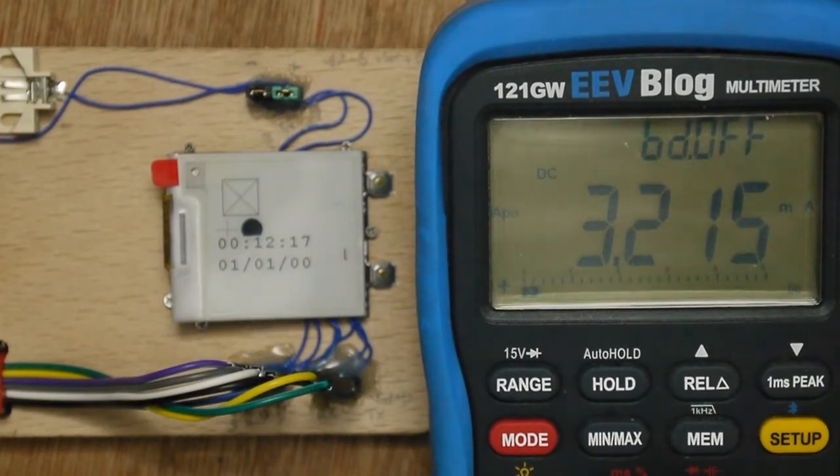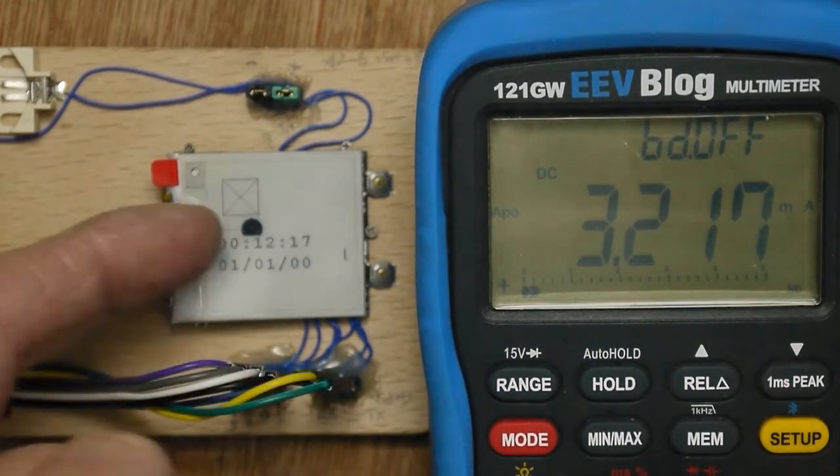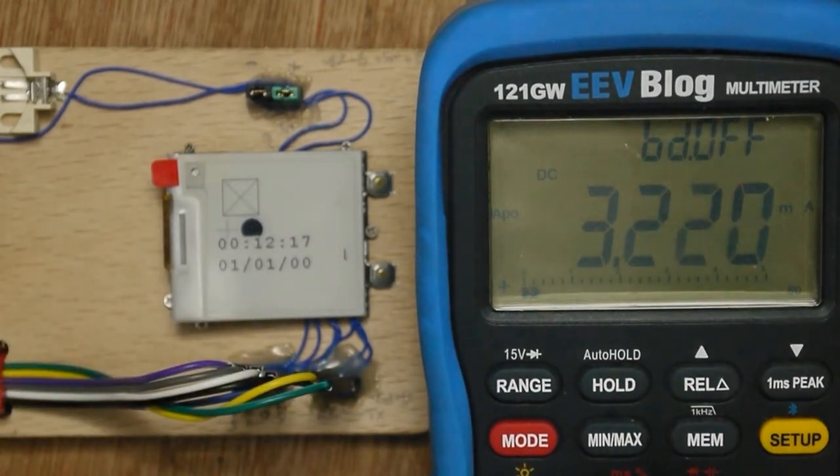I mean, it's got the real-time clock that runs all the time off the battery supply, and that's what the time is that's displayed here. I've got some leftovers from the test pattern. I'm not really too bothered about that at the moment.